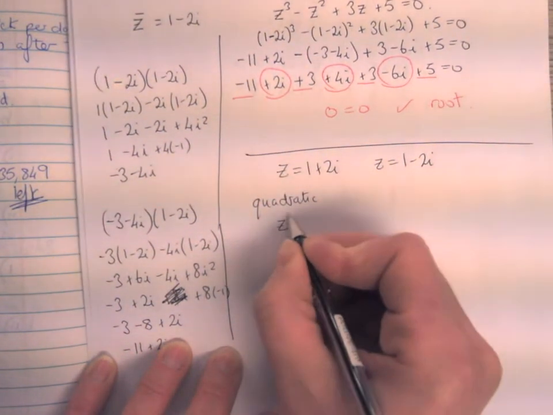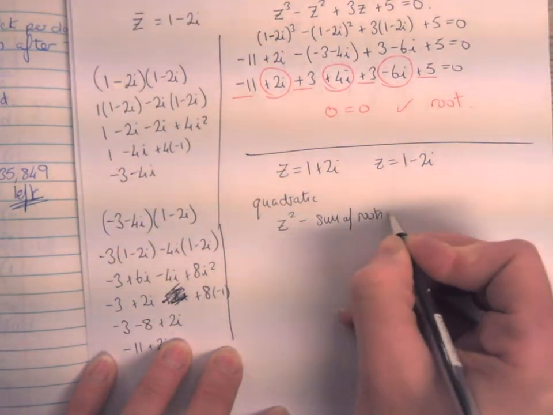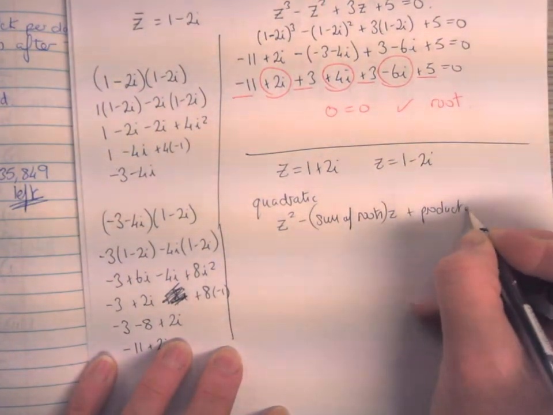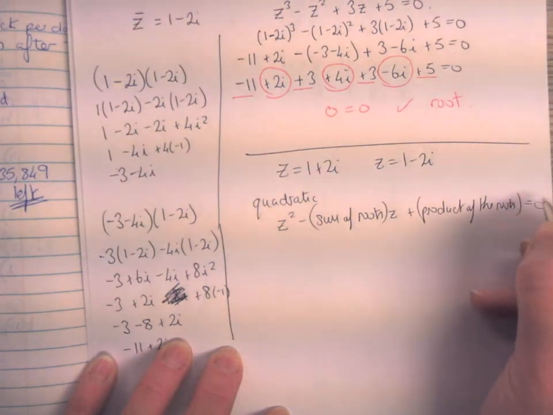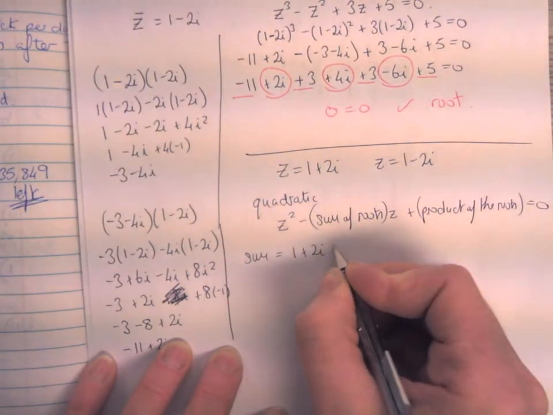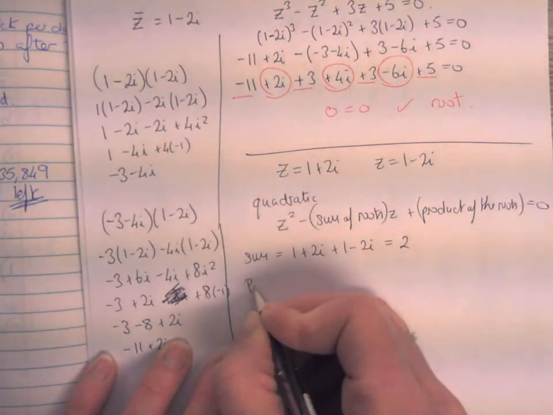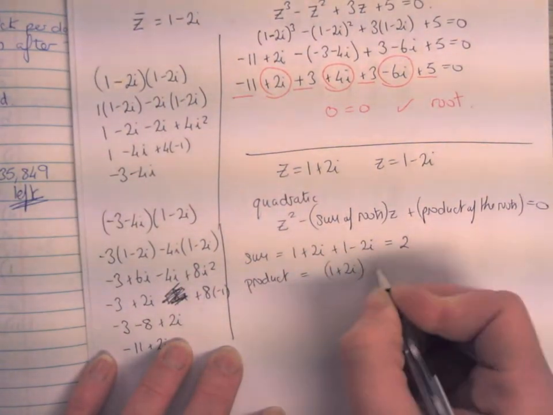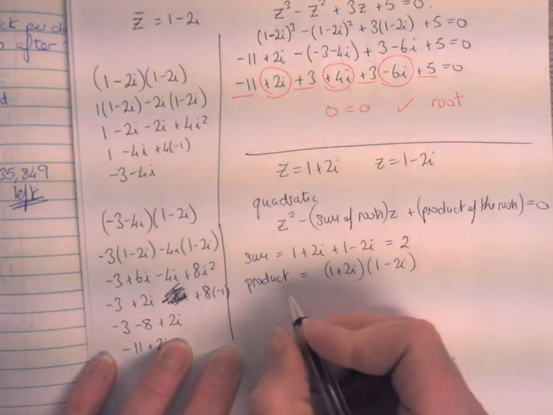So z squared minus the sum of the roots z plus the product of the roots equals 0. The sum is 1 plus 2i plus 1 minus 2i, so we're left with 2. The product, we've already worked out the product of... oh no, we haven't, sorry.